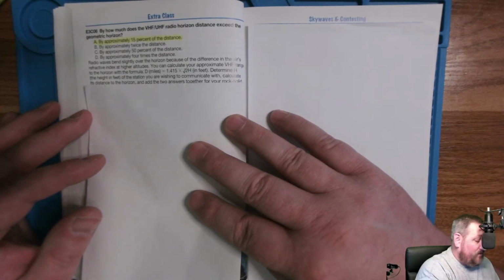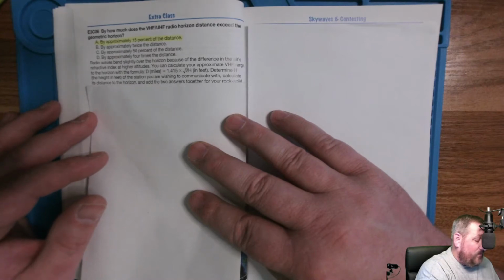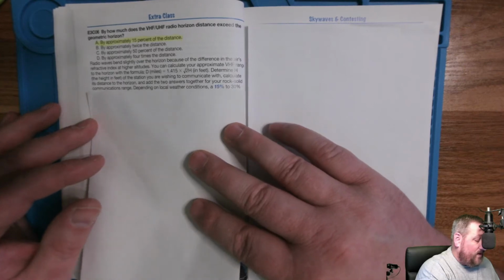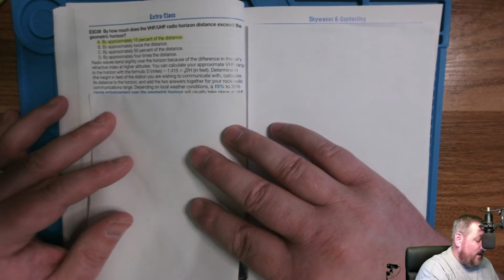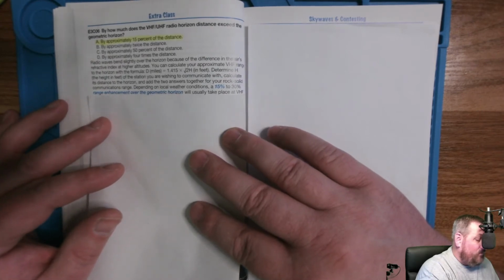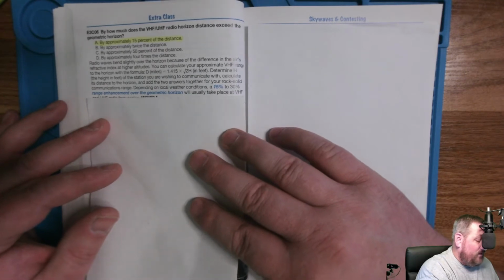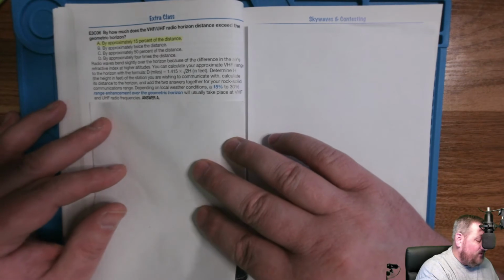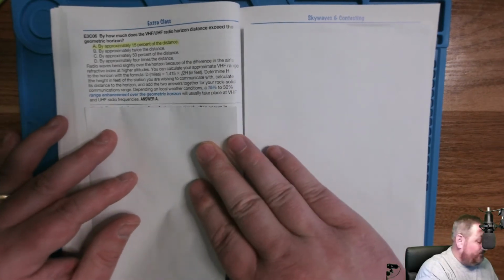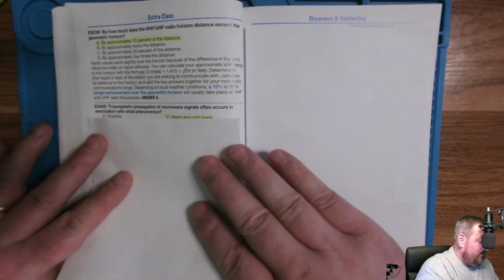Determine h, the height in feet of the station you are wishing to communicate with. Calculate the distance to the horizon and add the two answers together for your rock-solid communication range. Depending on local weather conditions, a 15% to 30% range enhancement over the geometric horizon will usually take place at VHF and UHF radio frequencies. So 15% further. All right.